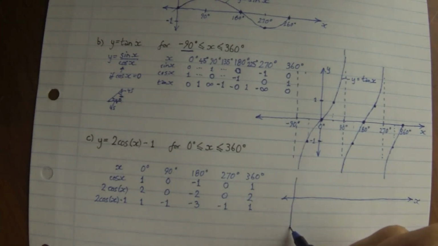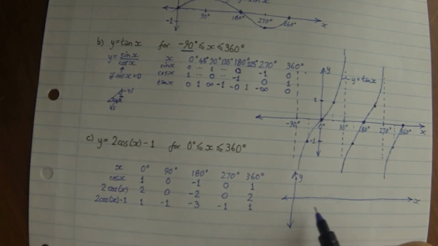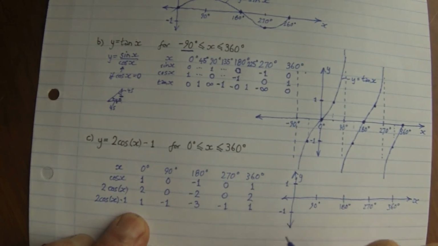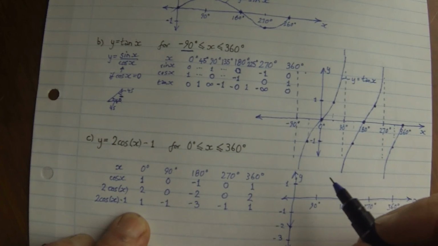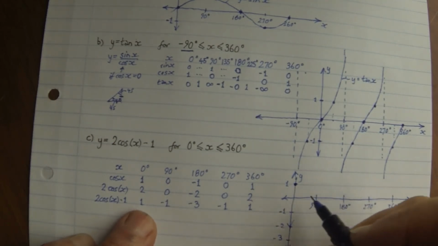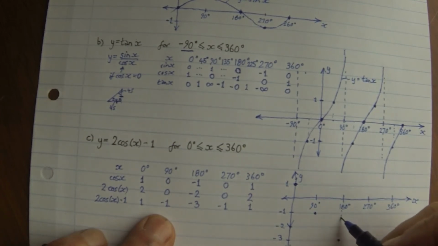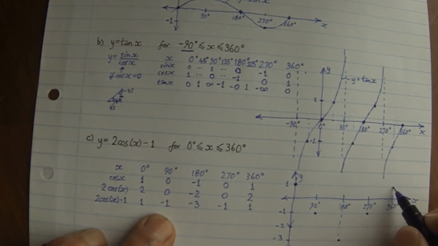X-axis, y-axis, make that 360, 180, coordinates. Okay, let's plot at 0. I haven't labelled my scales yet. 1, -1, -2, and I didn't make this one long enough. -3. We start out at 0 degrees, we've got 1. At 90 degrees we've got -1. At 180 we've got -3. At 270 we're back to -1 again. At 360 we're back up at 1.